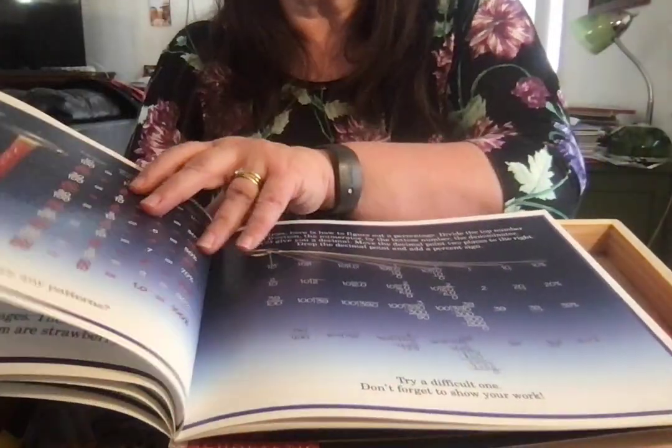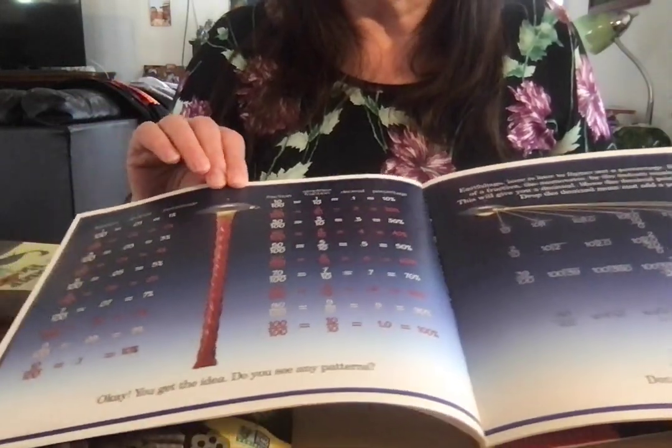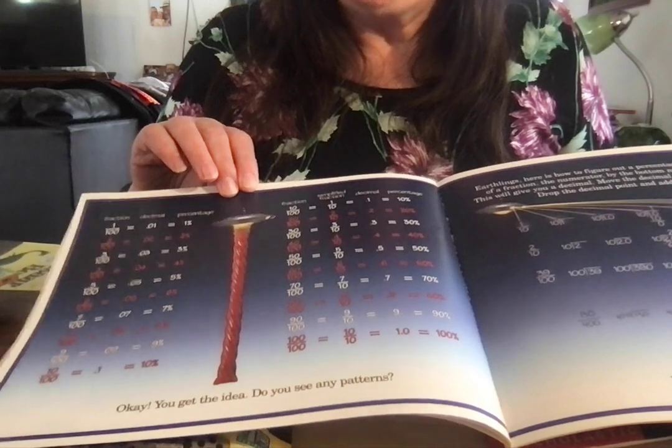Uncle Peter likes black licorice. So does Uncle Chaz. I think Uncle Chaz and Uncle Adam do too. Uncle Klaus and Uncle Adam. Okay, you get the idea.